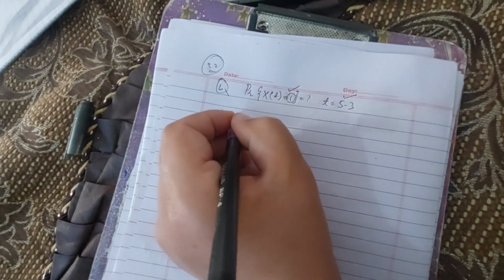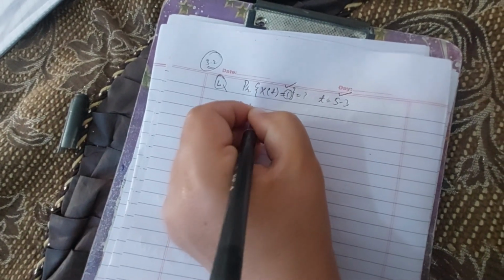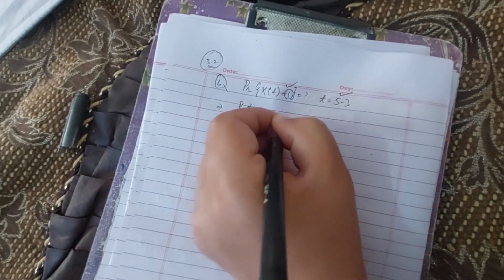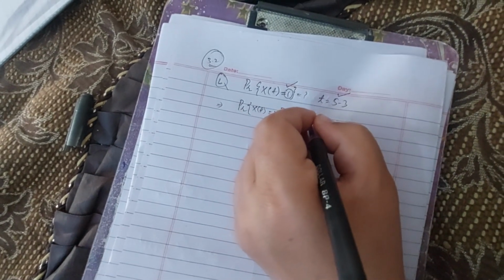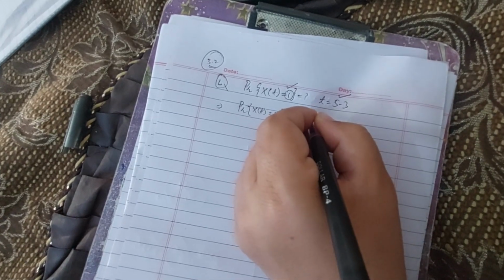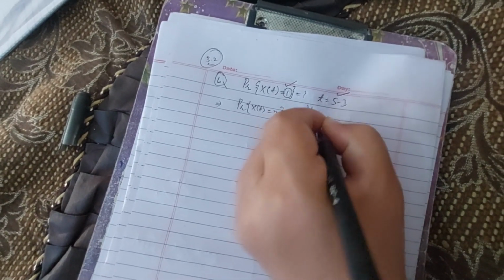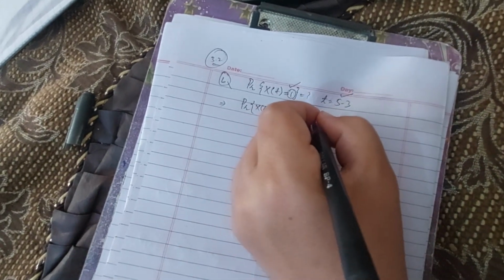So we use the Poisson distribution formula, which says that the probability that X of t is equal to n is equal to e raised to power minus lambda t, times lambda t raised to power n, divided by n factorial.